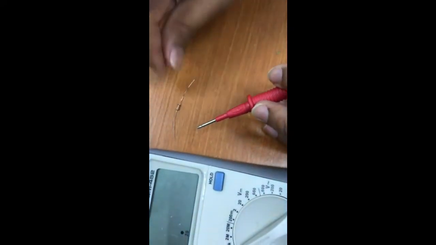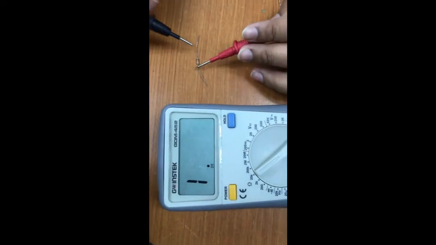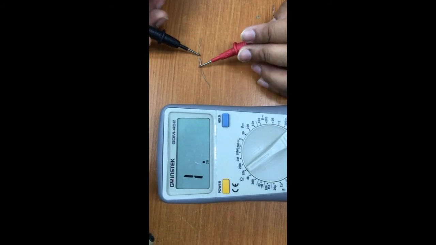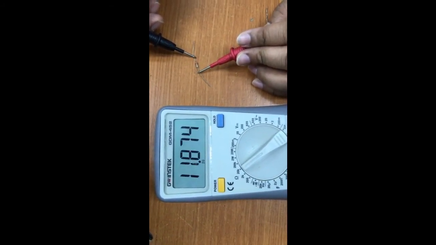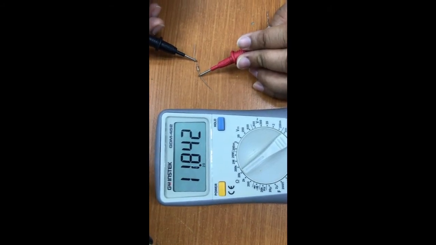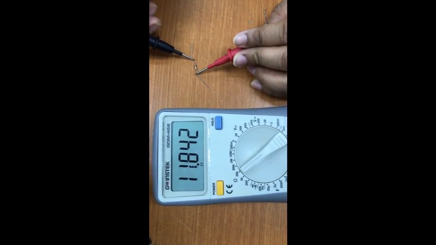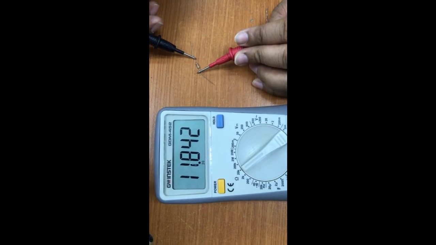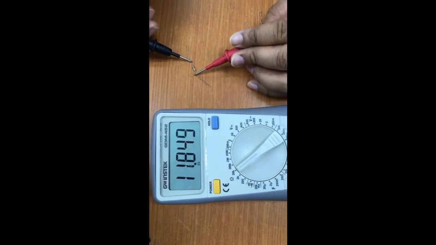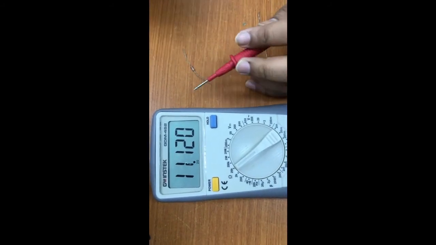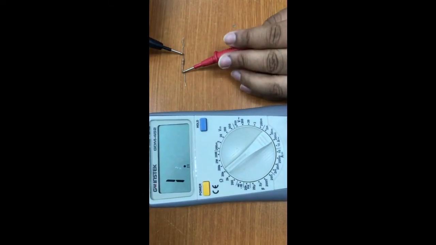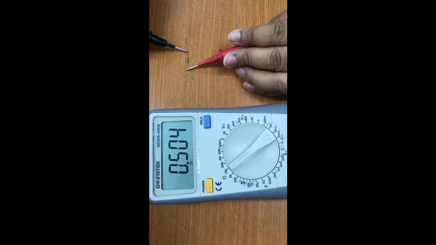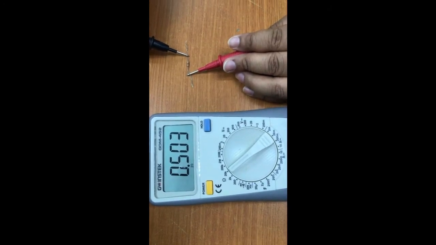Next, I want to measure a second example. If I tap here, this one is still in the 20 kilo ohm range, and the resistor reads 11.842. Maybe it's about 12 kilo ohms, but the actual value is 11.849 kilo ohms. Another one is a much smaller value, about 0.5 kilo ohms.